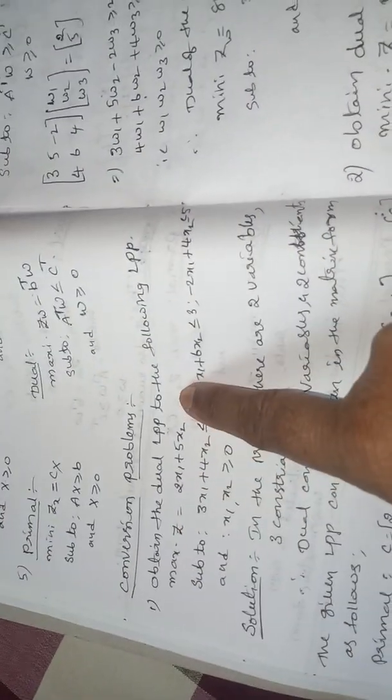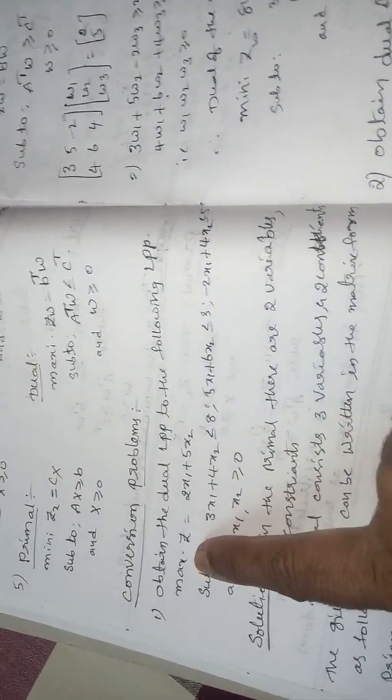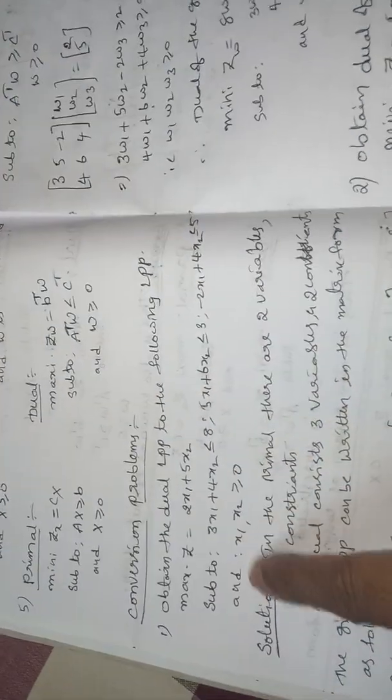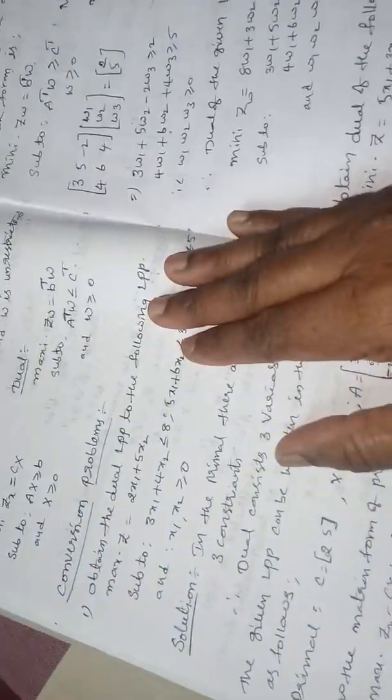Obtain the dual LPP to the following LPP. Max z equals 2x1 plus ... subject to the constraints less than or equal to, and x1, x2 are greater than or equal to 0. This is the original problem, then it is known as the primal problem. But this original problem you have to convert into the dual problem.